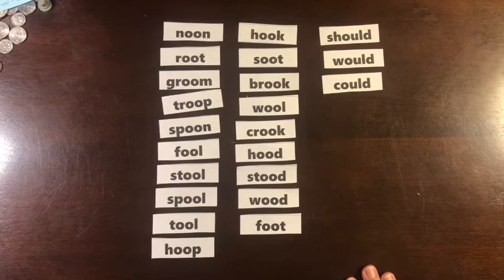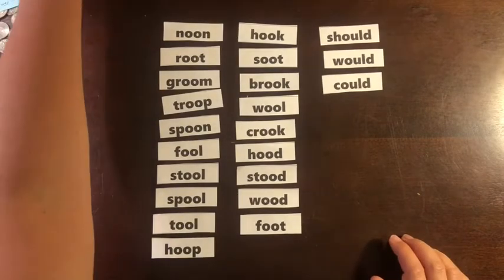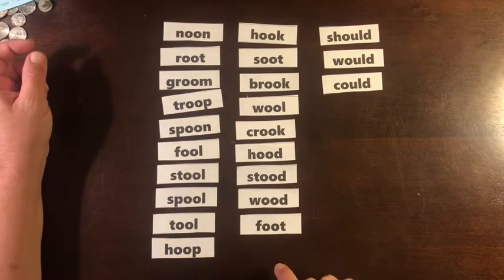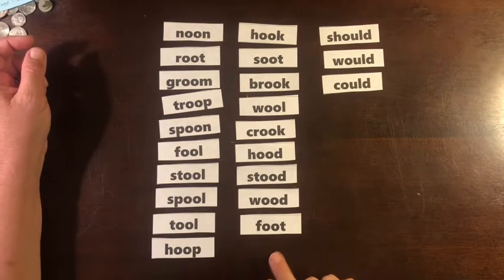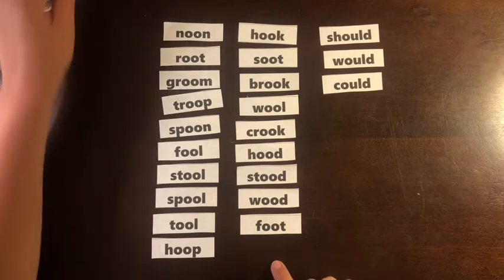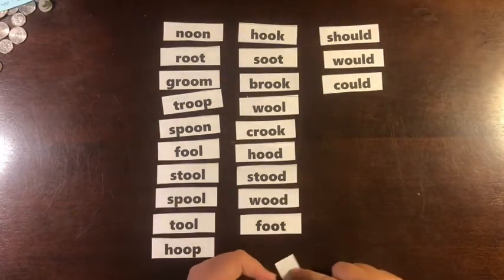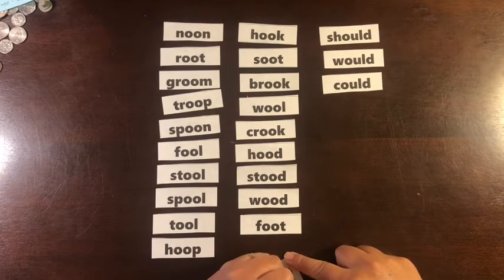Yep. And I think this word that I messed up on, I believe it's supposed to be nook. But you will see that word. In fact, I'll write it out right here, so I won't have to edit my video.